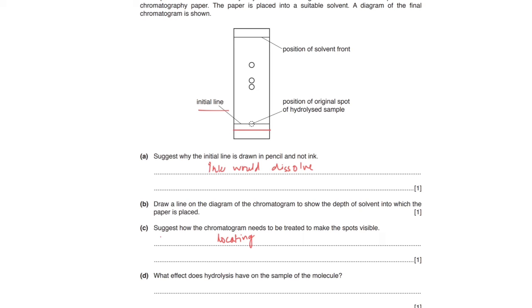Spray, actually just write the full line, that spray the chromatogram with locating agent. Try to write full lines, okay? Not try, actually write full lines.